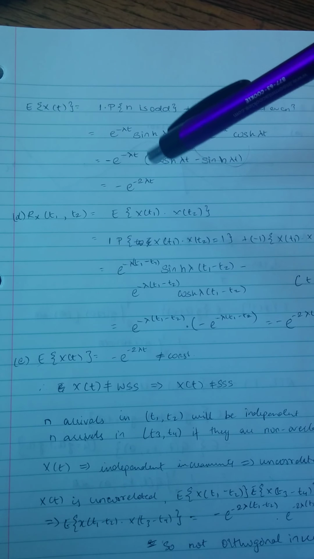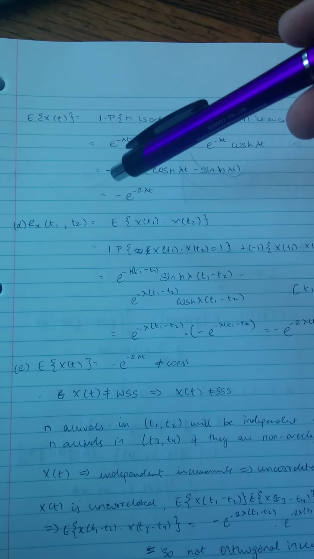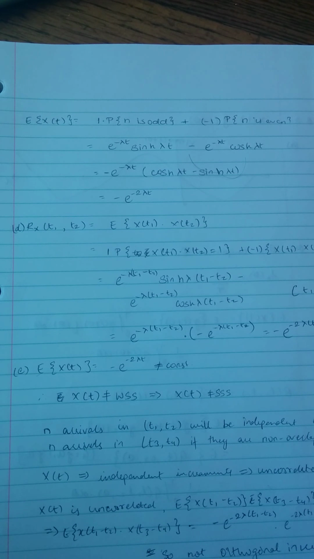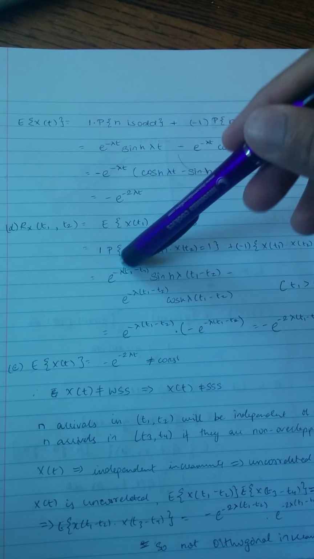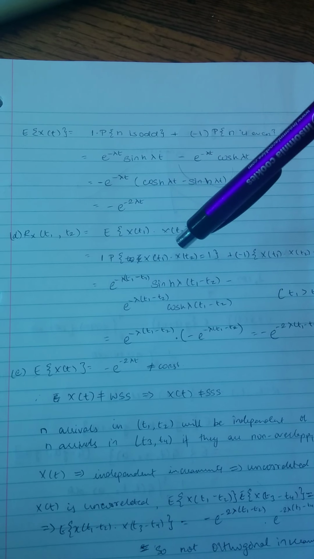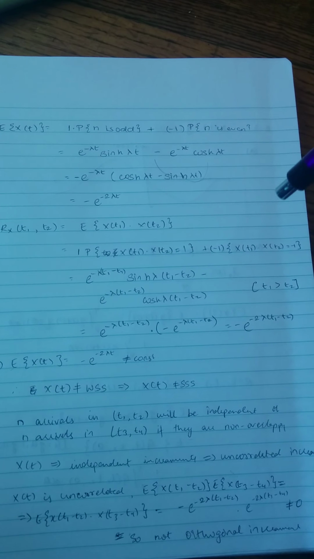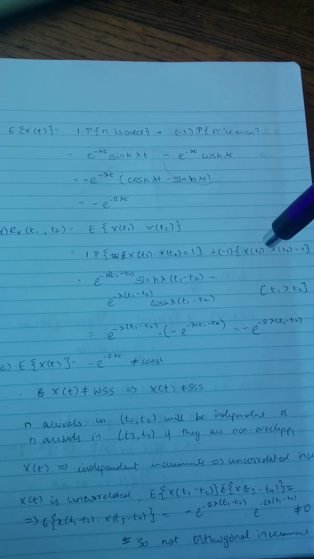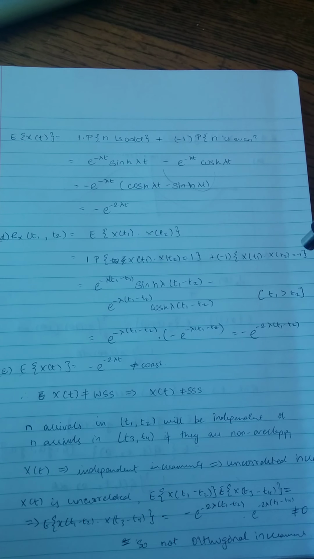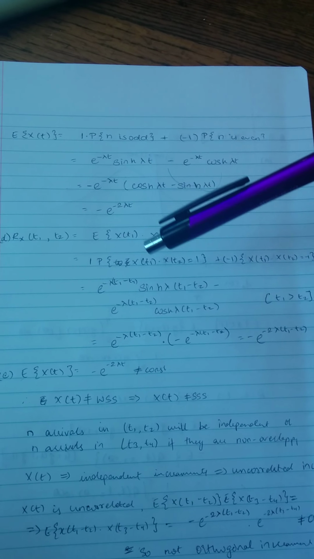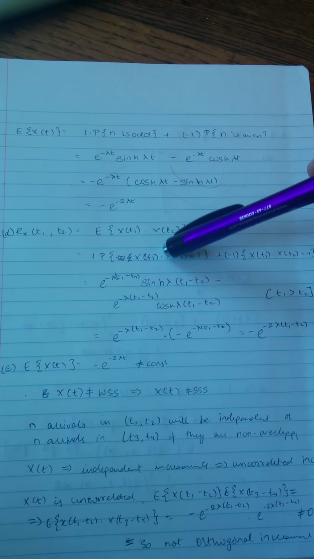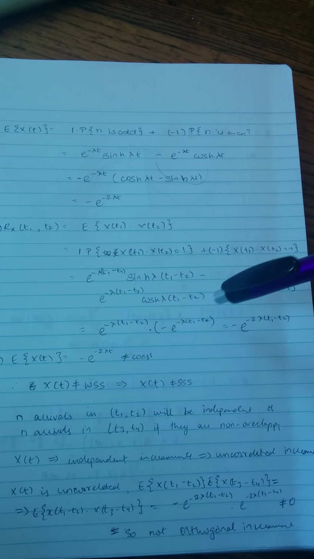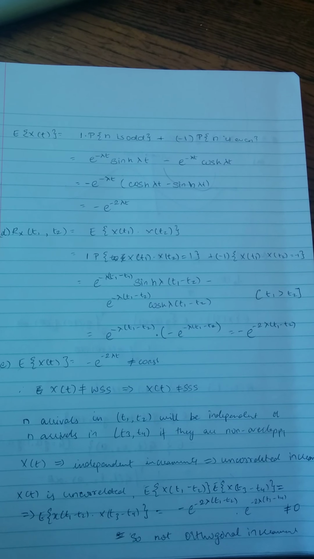Now the autocorrelation function is the expected value of X(t1) into X(t2). So again we take 1 into the probability of X(t1) X(t2) being equal to 1, and minus 1 into the probability of X(t1) X(t2) being equal to minus 1. On expanding and simplifying these terms, we eventually get e raised to minus 2 lambda (t1 minus t2).